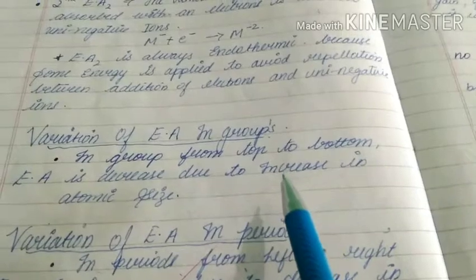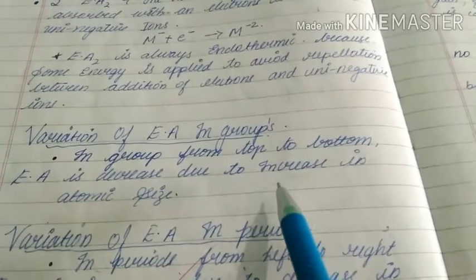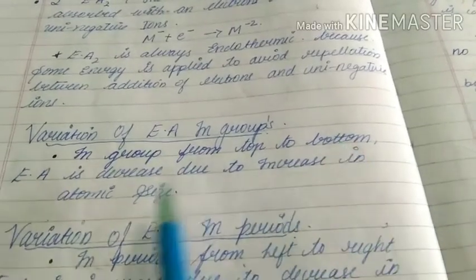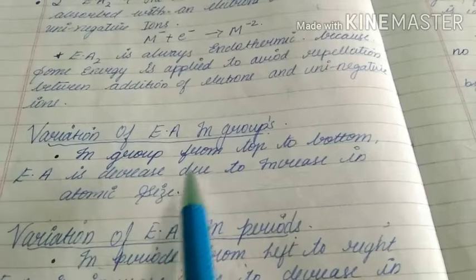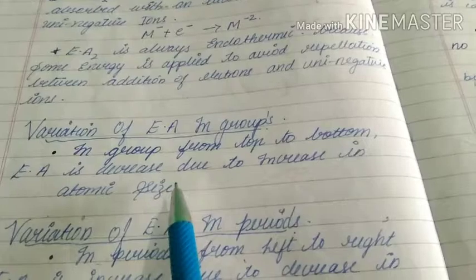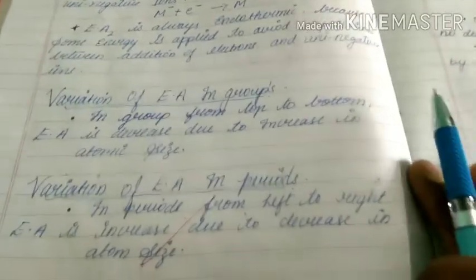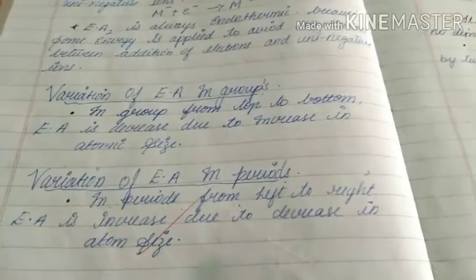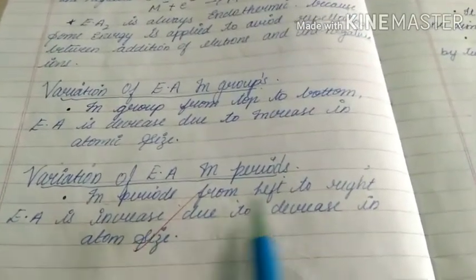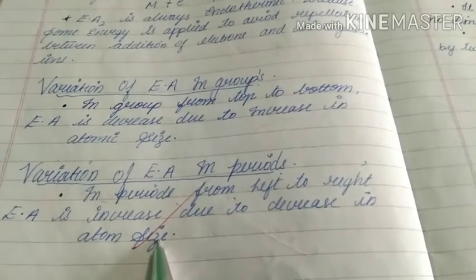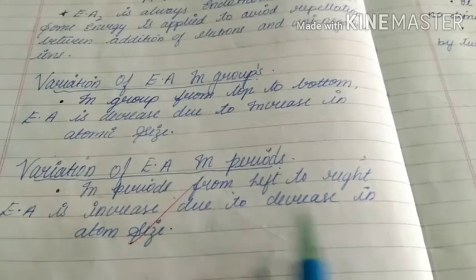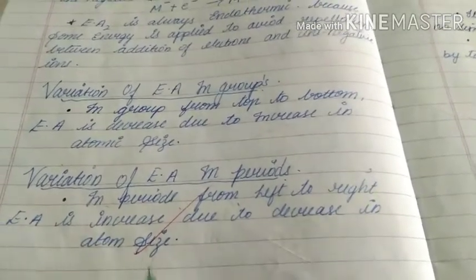So what is the conclusion here? If atomic size increases, EA decreases. If atomic size decreases, EA increases. So in any group, when atomic size increases, automatically EA decreases. What is the statement? In groups from top to bottom, EA decreases due to increase in atomic size. That's all. Next, variation of EA in periods. In periods atomic size decreases, so automatically EA increases. In periods from left to right, EA increases due to decrease in atomic size.